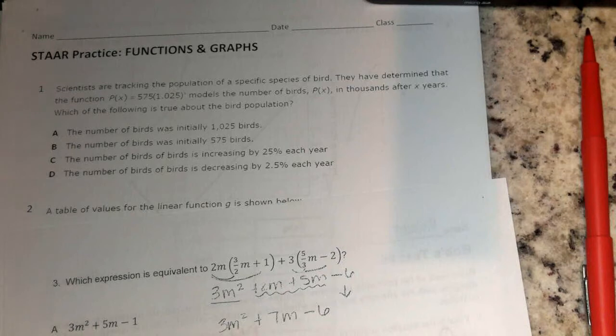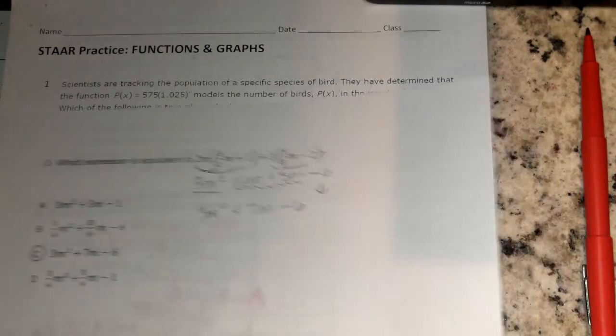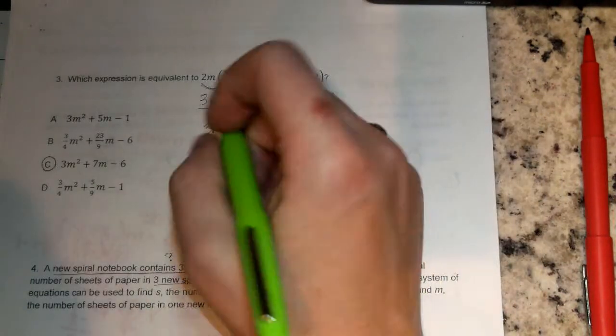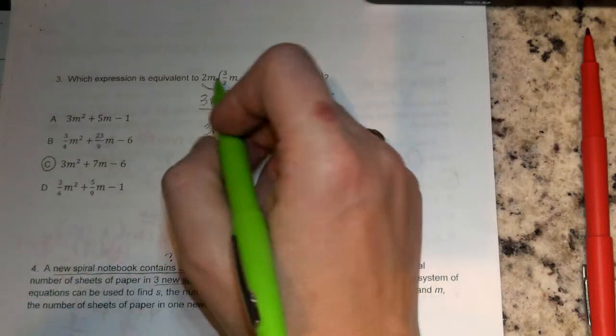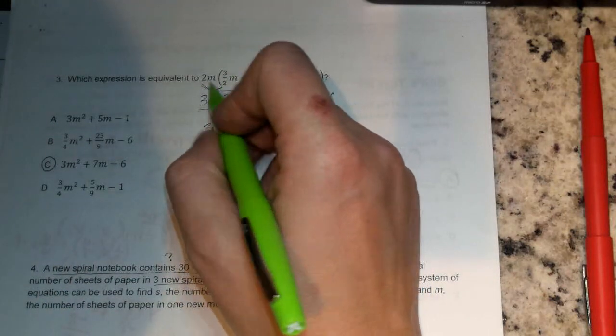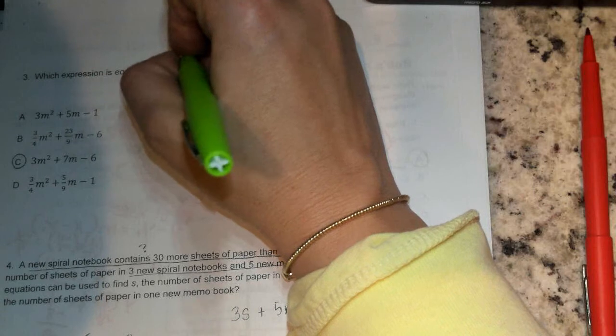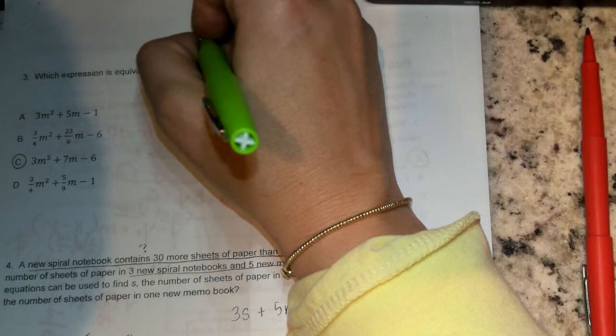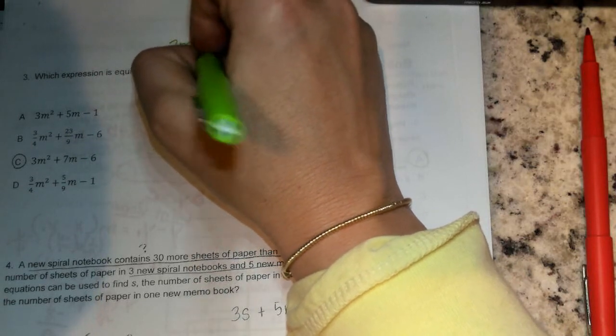Robert's doing good. Alright, now number 3 says, which expression is equivalent? Oh, okay, so here he sees that we have some distributing to do. Well, let's see if he did it right. 2m times this, so 2m times 3/2 m. Okay, so 3 over 2.